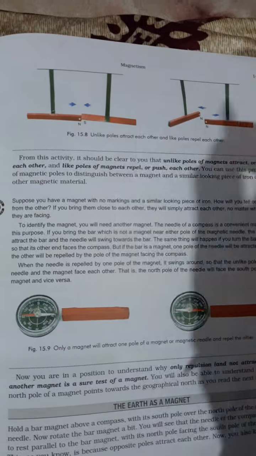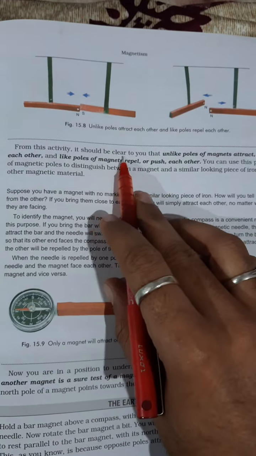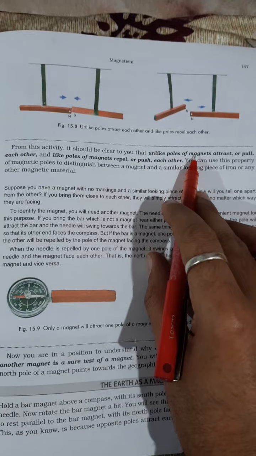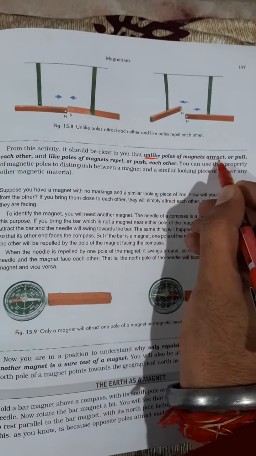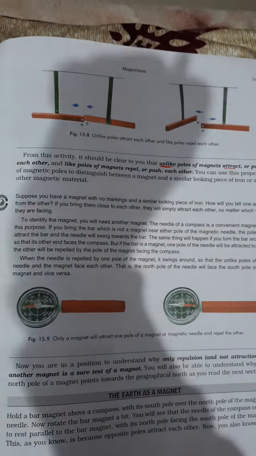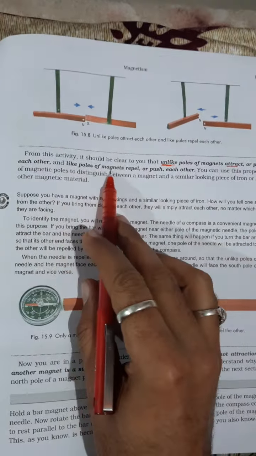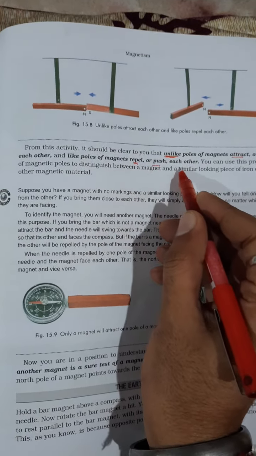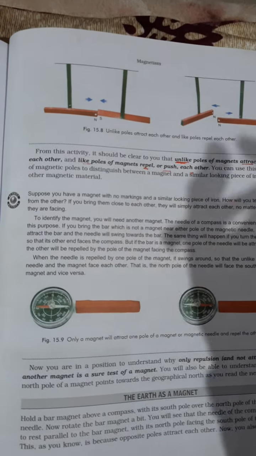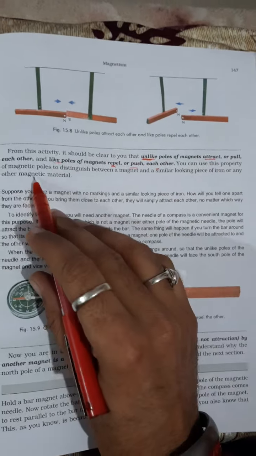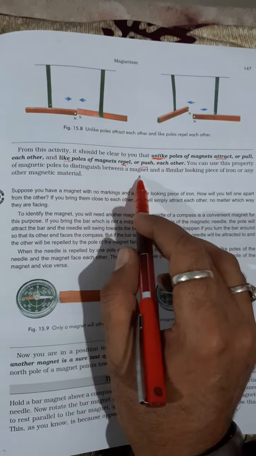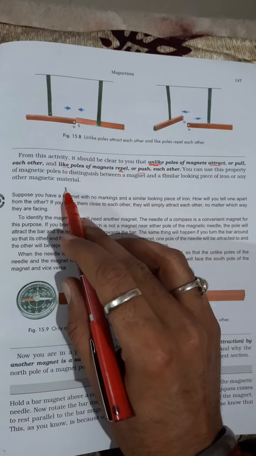Now let's come to page number 147. From this activity, it should be clear to you that the unlike poles of magnets attract. Unlike poles means the opposite poles. They will attract or pull each other. Pull means they draw each other toward themselves. The like poles of a magnet repel or push each other. Like poles means the same poles, north with north and south with south, they will repel or push each other. You can use this property of magnetic poles to distinguish between a magnet and a similar looking piece of iron or any other magnetic material.